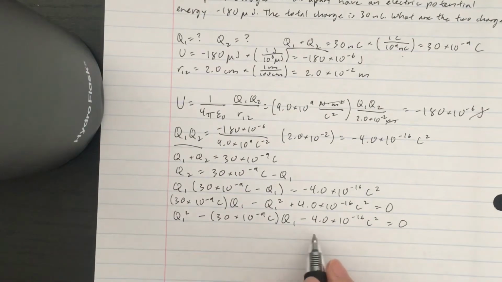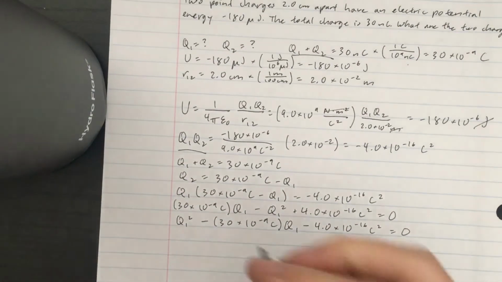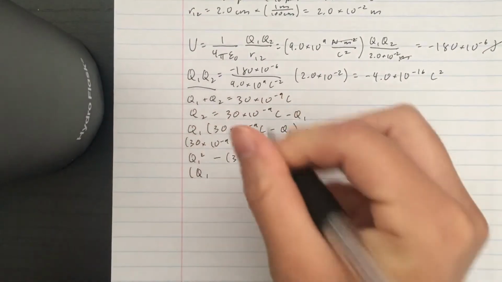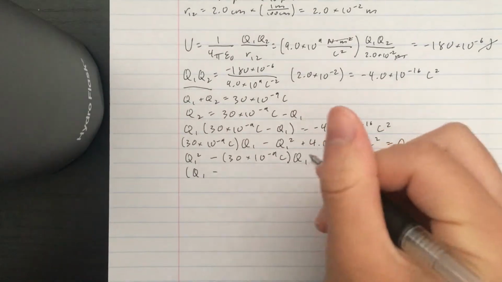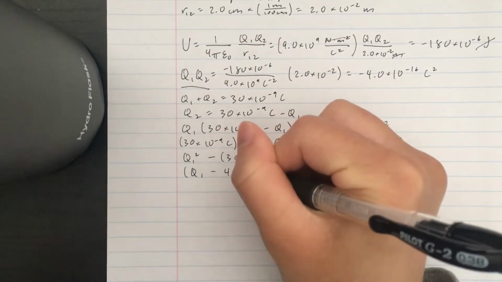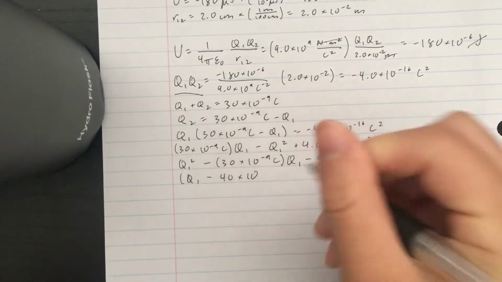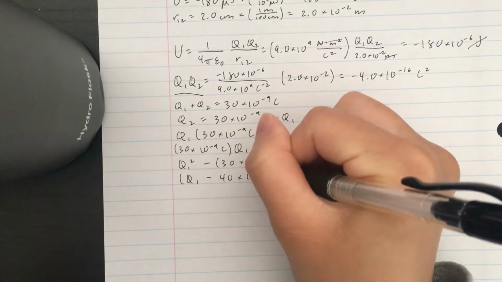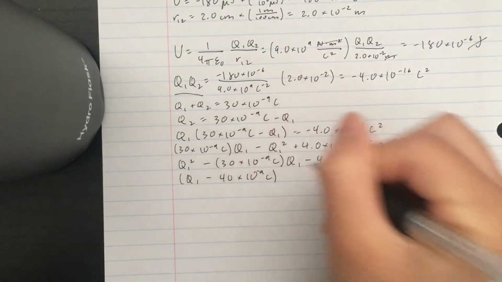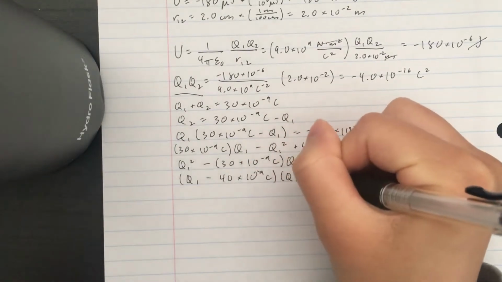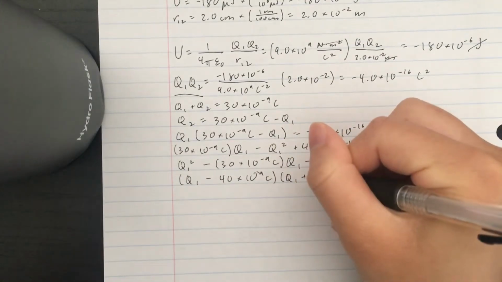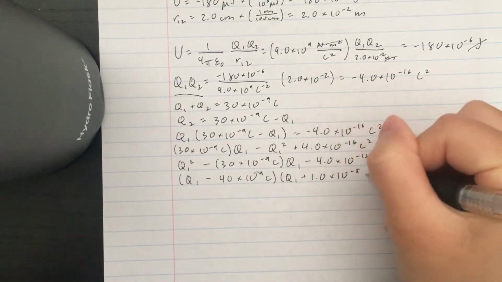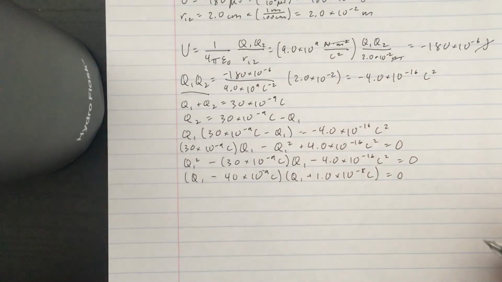We can factor this polynomial, and we end up with Q1 minus 40 times 10 to the negative 9th coulomb, times Q1 plus 1.0 times 10 to the negative 8 coulomb, equals 0.